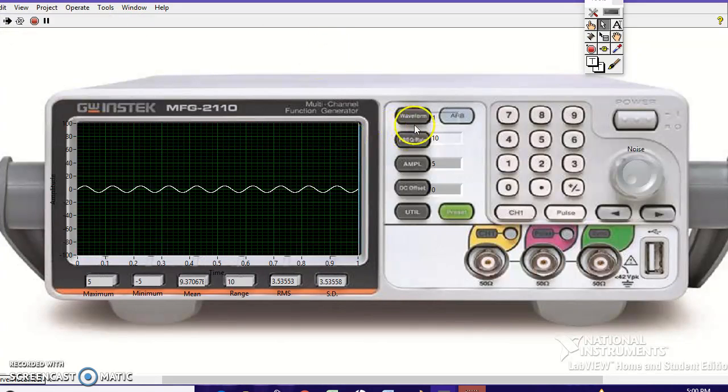we get a sine wave, and we can change the waveforms using this button. 0 corresponds to DC, which is also our default. 1 is a sine, 2 is a square wave, 3 is a triangular wave, 4 is a sawtooth, and 5 is our DC. And any other values besides 1 through 4 will create a DC wave.